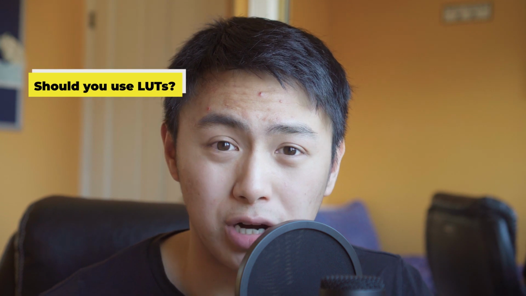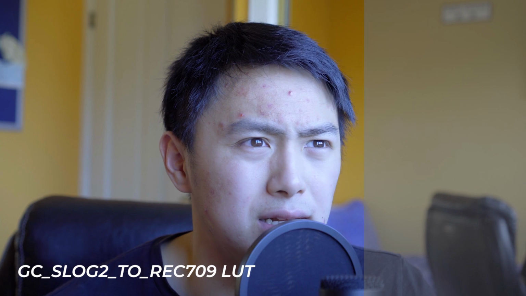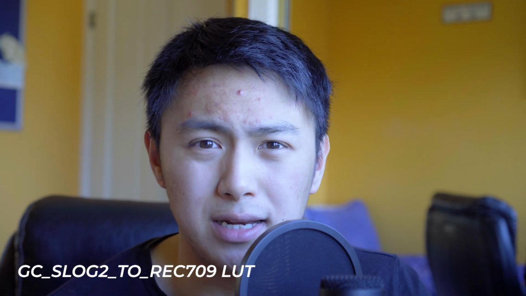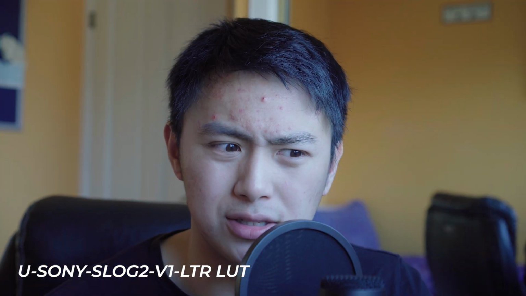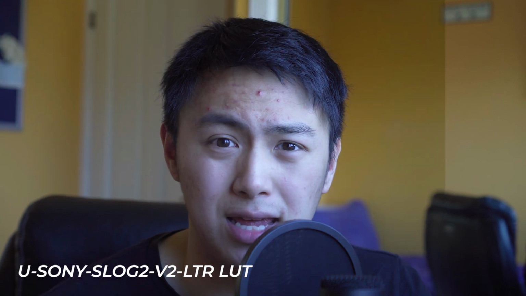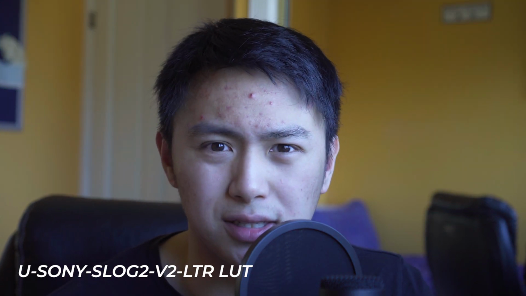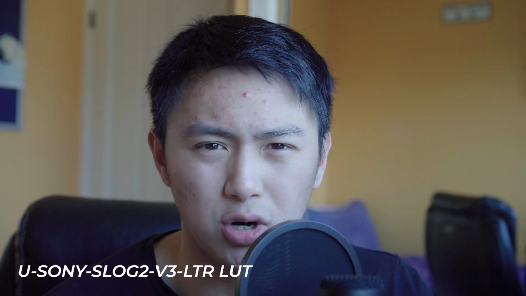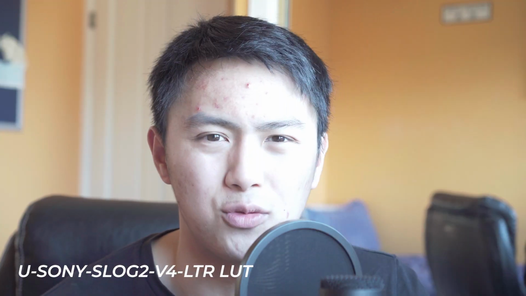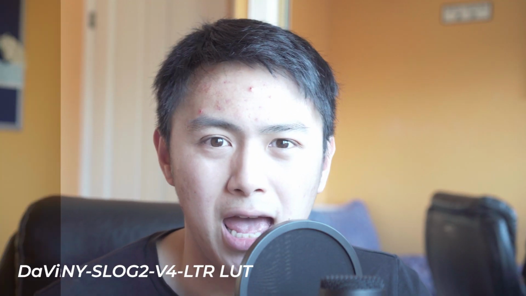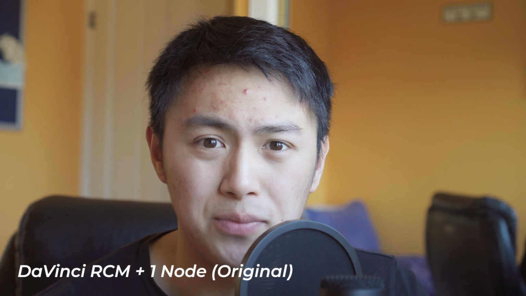About LUTs, I've tried using color correction LUTs, but I think that if you're someone who, like me, is going to be in lots of different lighting scenarios, and it's not always going to be consistent light, the LUTs just don't do it justice. You could use them as a starting point, but personally I've never really found much success in using LUTs, so I would not recommend using them.